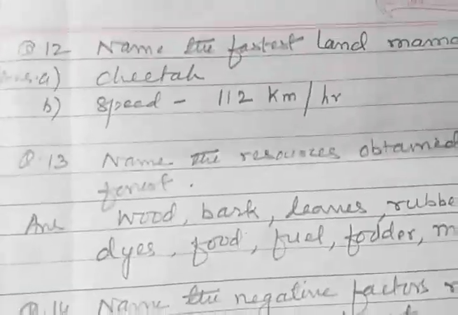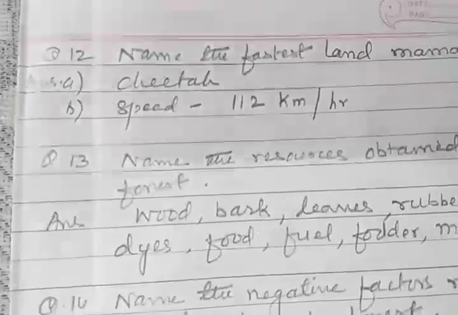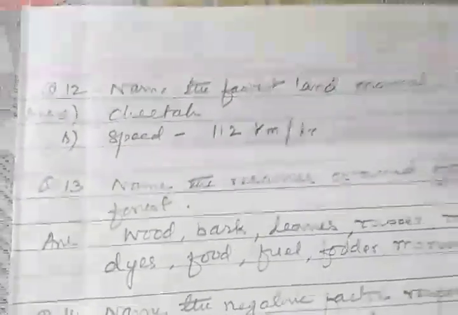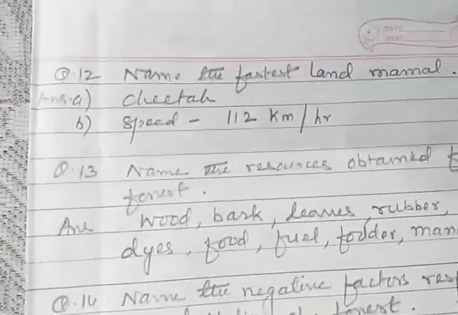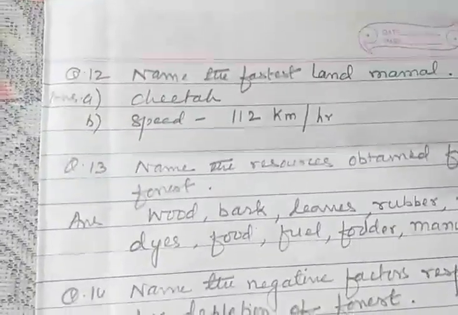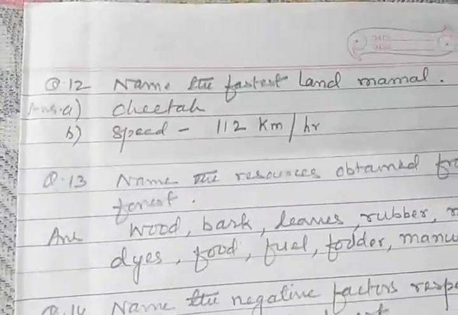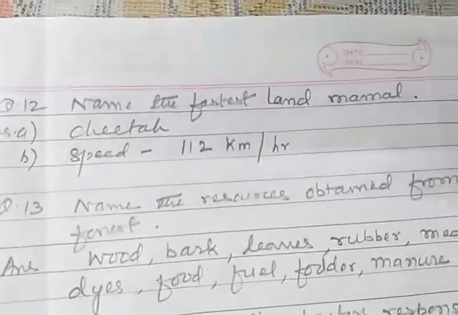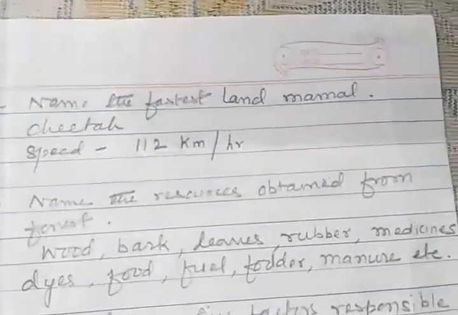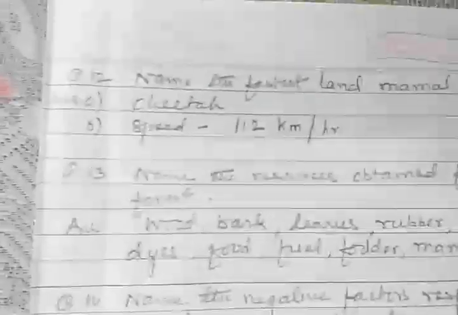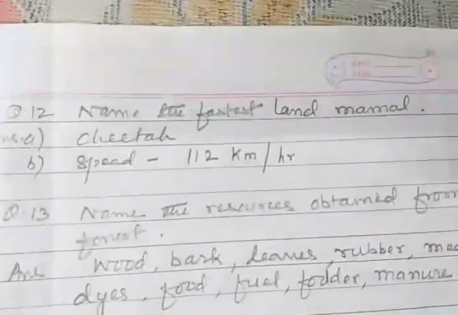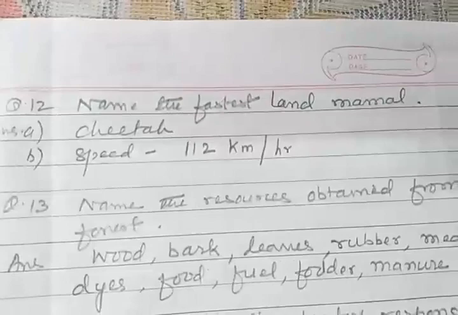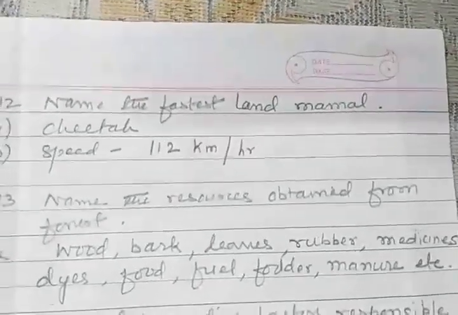The resources that we obtain from forest, specially collected by the forest dwellers, local people, tribals, forest communities, etc. So these resources are wood, bark of a tree, leaves, rubber, medicines, dyes, food, fuel, fodder, manure, etc.